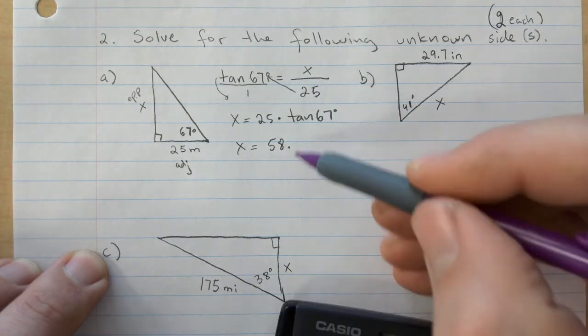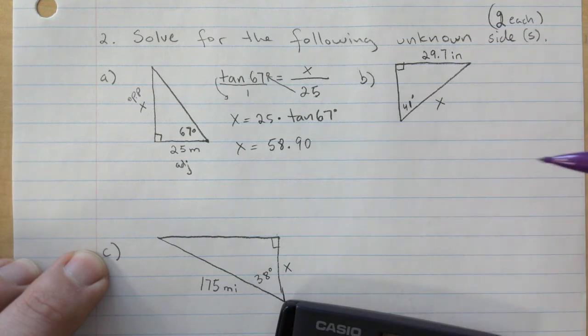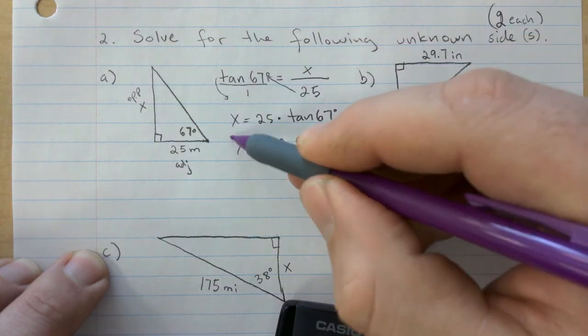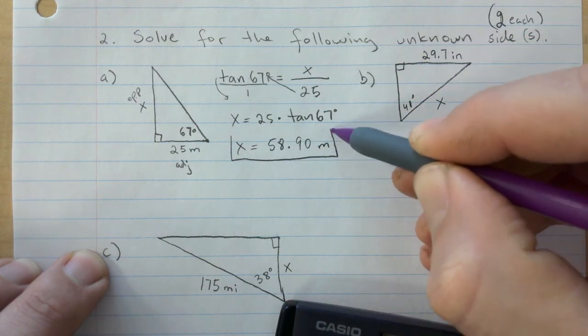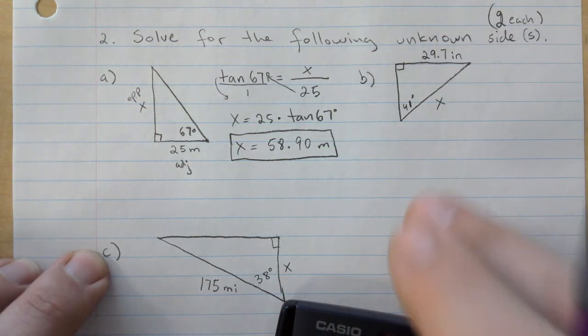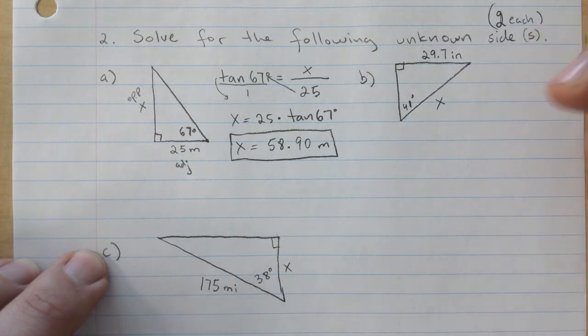So it would be 58.9. All right, and that's in meters. If you forgot your meters, take off half a mark. Basically, if you can end up at 58.9, you get 2 out of 2. Simple as that. Okay?